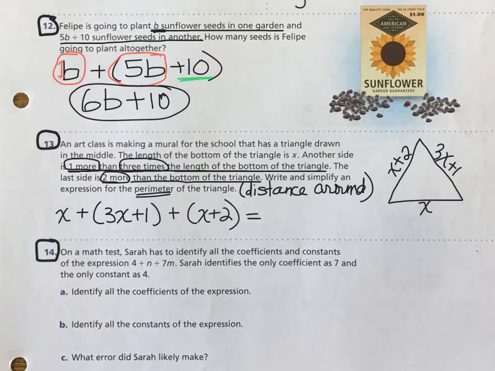So count up your x's. How many x's do we have all together? Well, we have 1 here, we have 3 here, and we have 1 here. So altogether we have 5 x's.